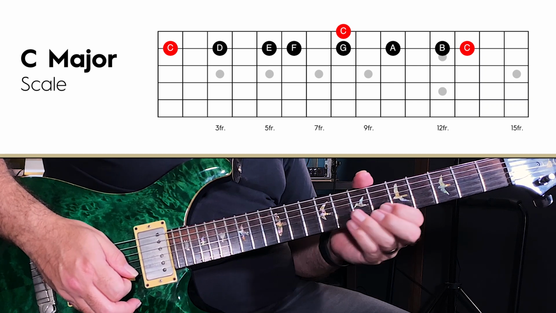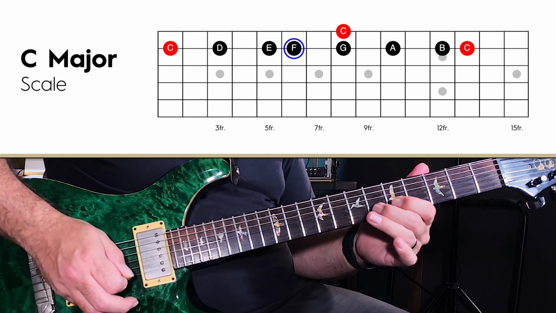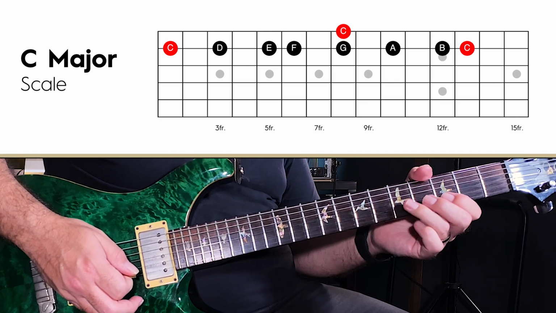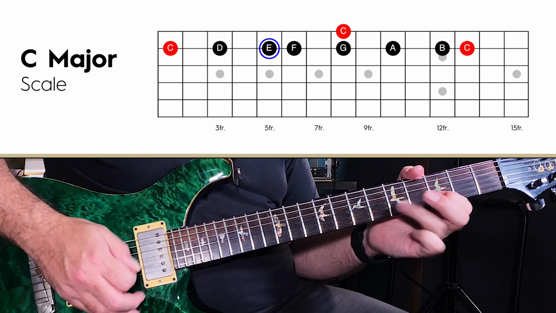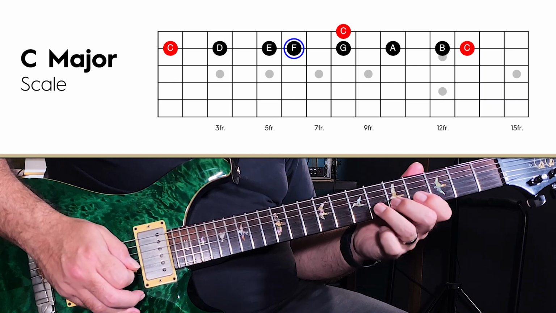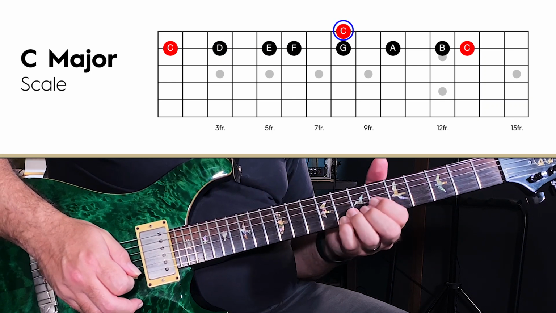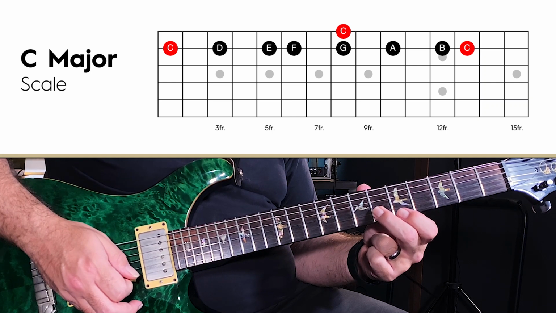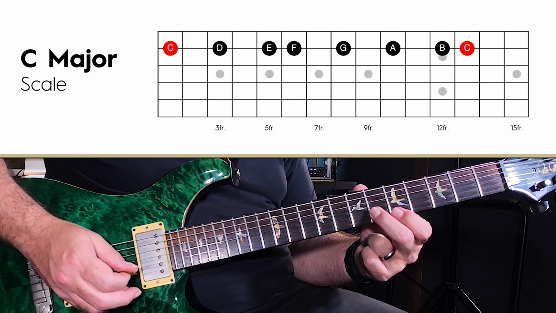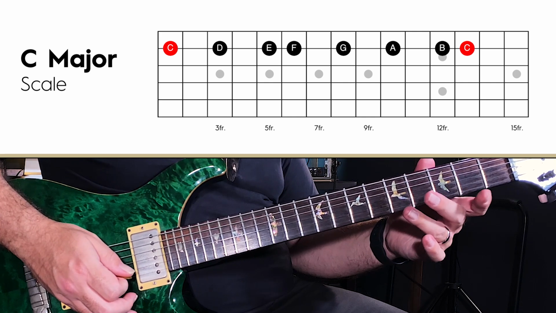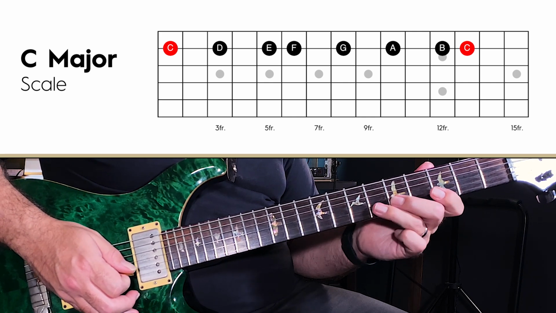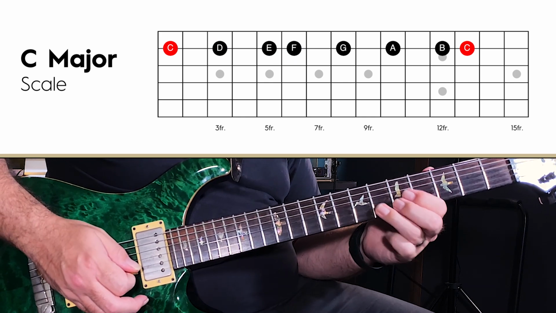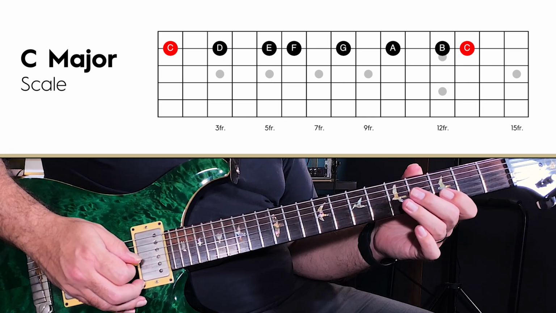Now what happened there? Well, I started on C, now I know that was the chord tone that I wanted to land on, right, for F. Also happens to be the note F. So I went fret 3, fret 5, fret 6. And in this case, I believe I played pick, hammer, pick.